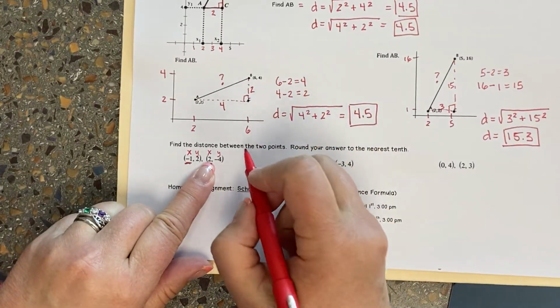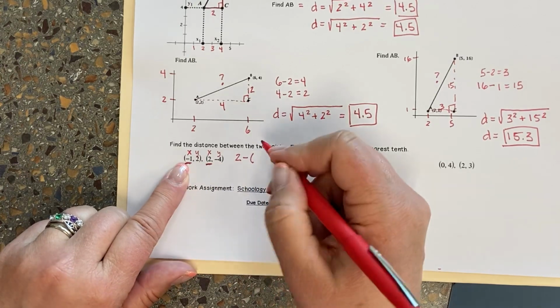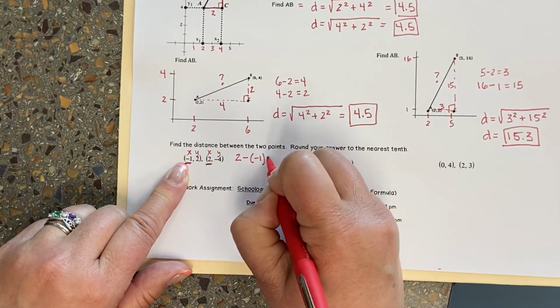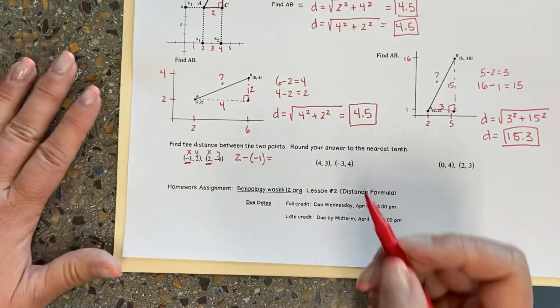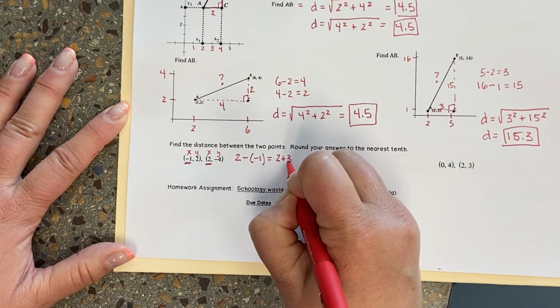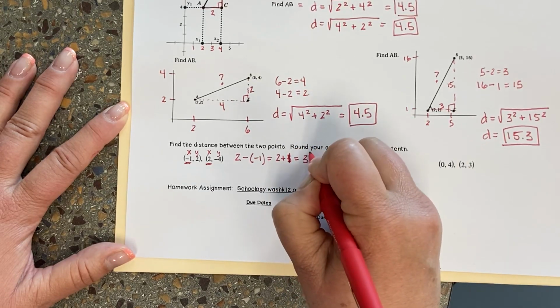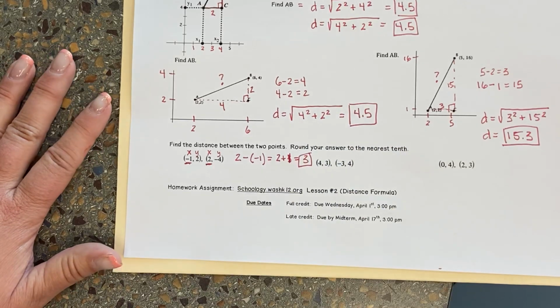So I'm going to do my biggest number, 2 minus a -1. Two negatives make a positive, so this is really 2 plus 1. Oh, whoops. 2 plus 1 equals 3. Okay, so my first leg is a 3.